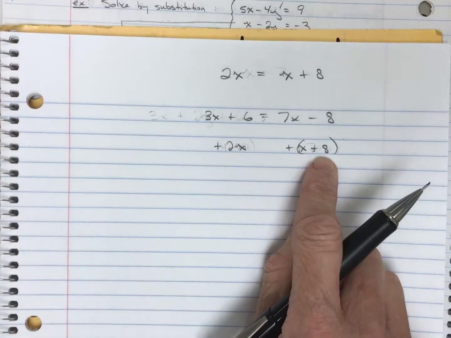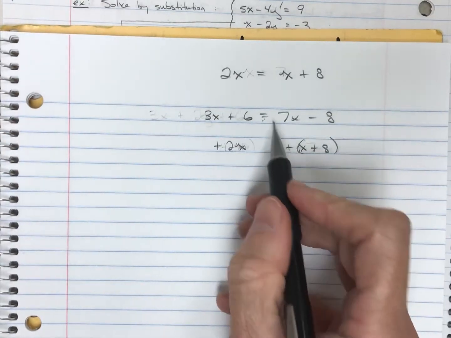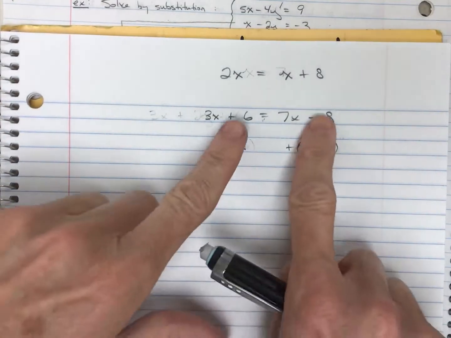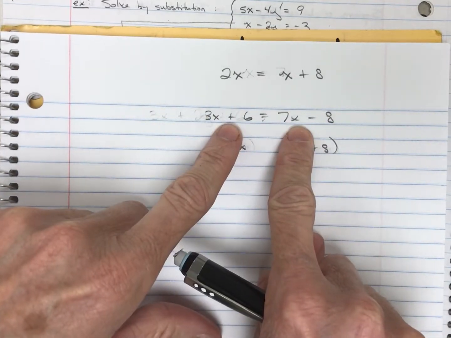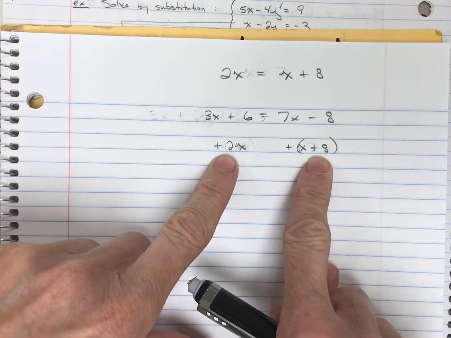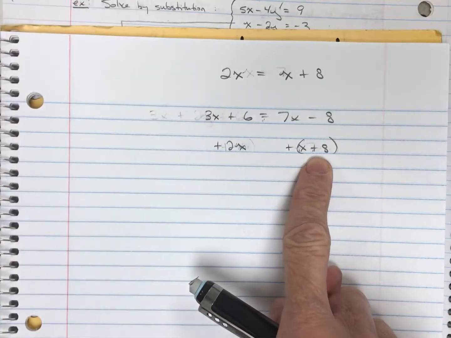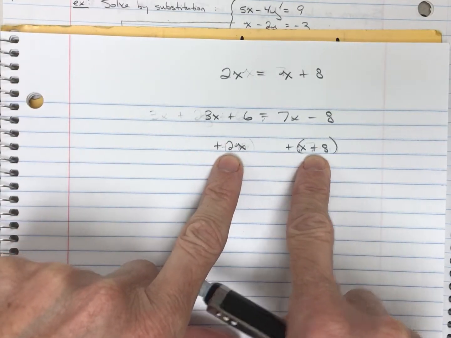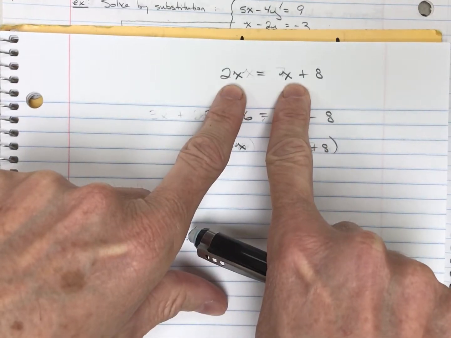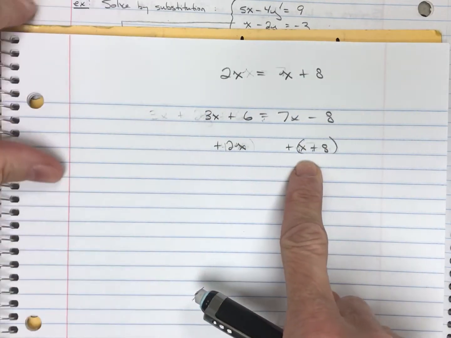Again, I don't change the fact that it's an equation. It may look a little strange, and it doesn't make a lot of sense for this problem, but no matter what I do, I can add the same thing to both sides, and even if the same thing doesn't look the same, I've told you it's the same, so I can still do it.